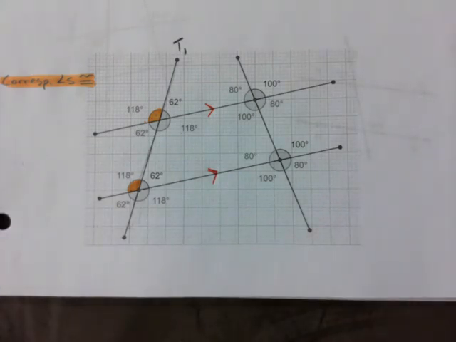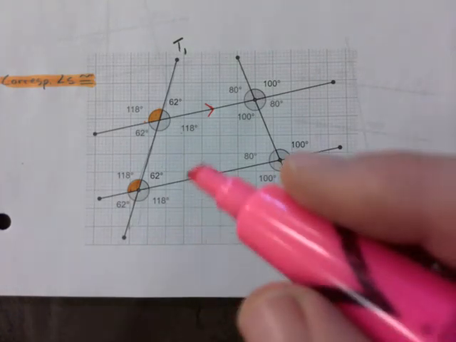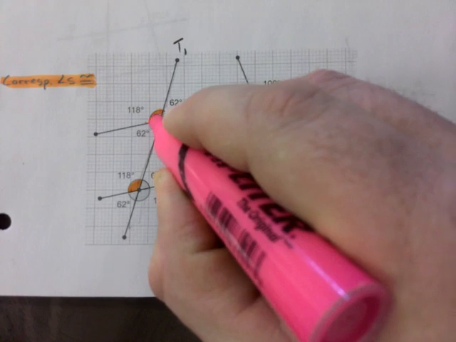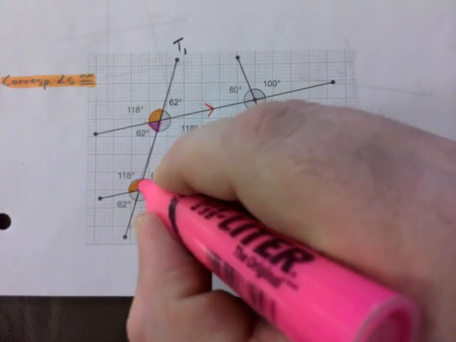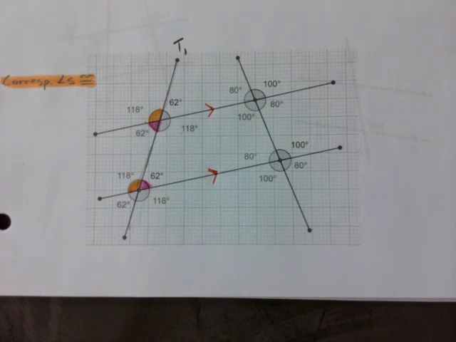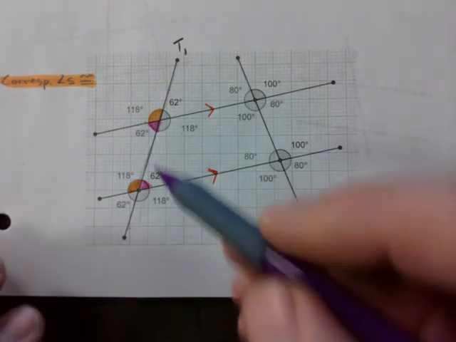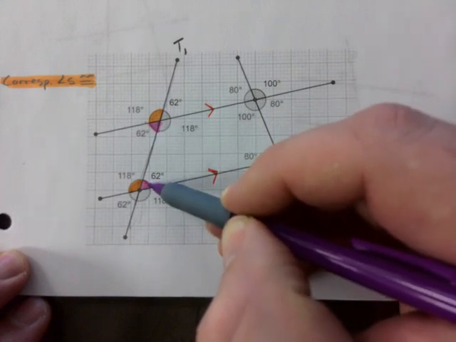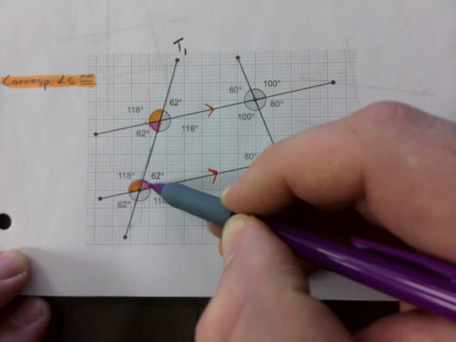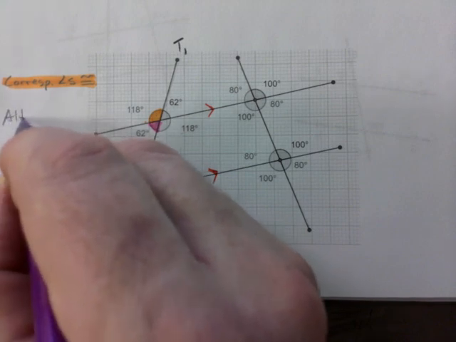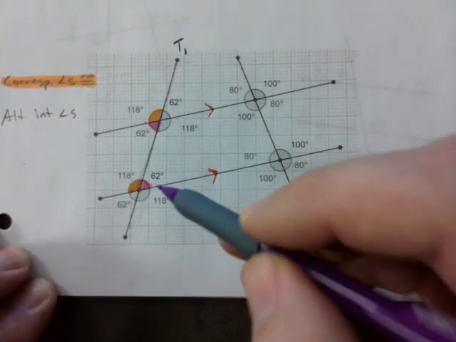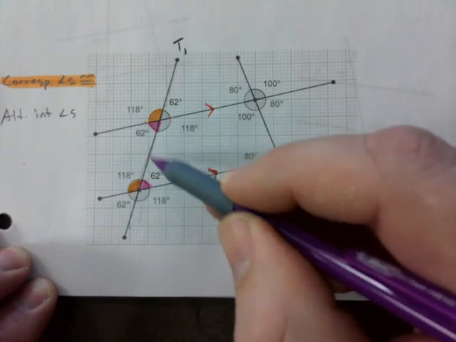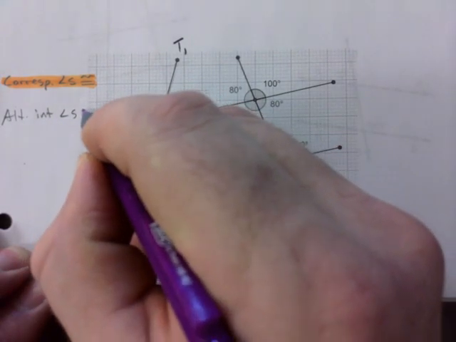Let's look at another example here. Yeah, I will do this one. Pick a different color if you have. I'm telling you, this unit out of all units, if you could get some highlighters, that'd be great. What do we call these two? Alternate interior. That's right. Yeah. So what do we notice about alternate interior angles here? You see that they measure the same? Yeah. So we know that they're congruent.